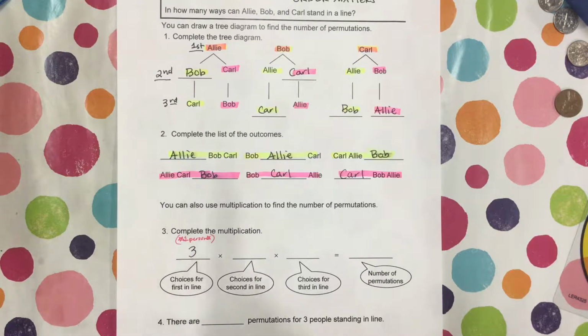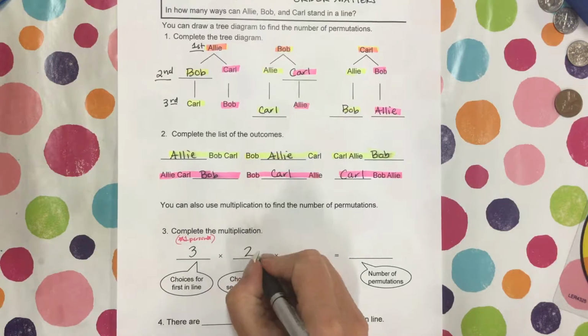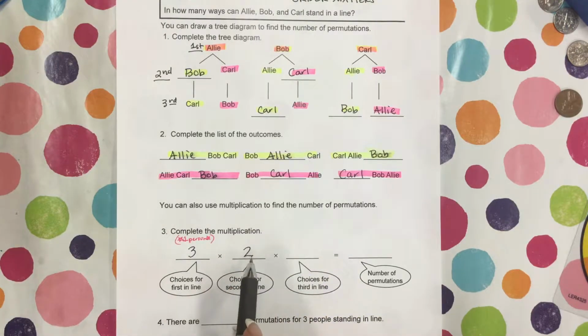So when we go to the person that's second in line, how many choices do we have for the person that's second in line? Well, there's only 2. Because one of the original 3 is now standing in first in line. And so that means there's only 2 options for the person being in second in line.